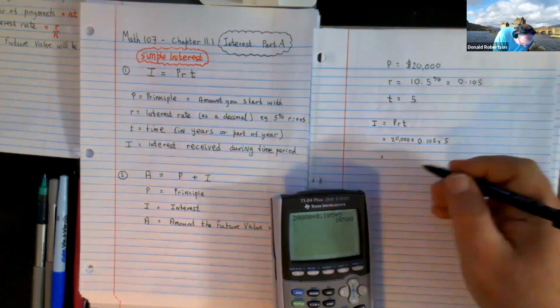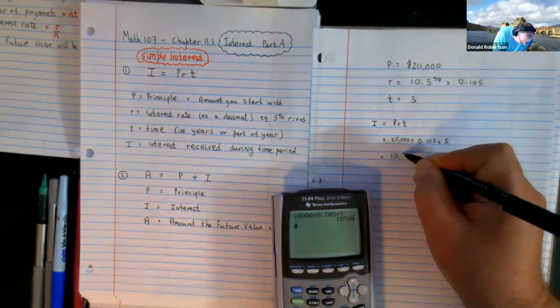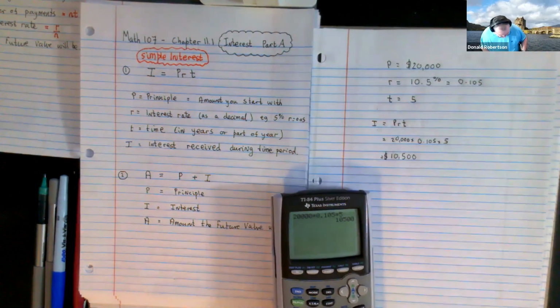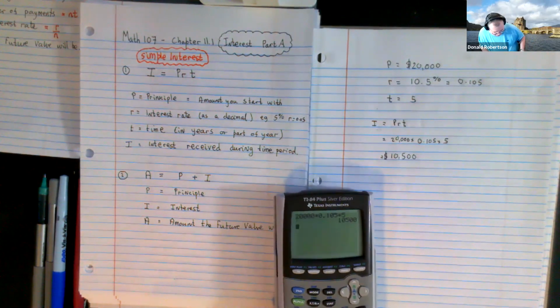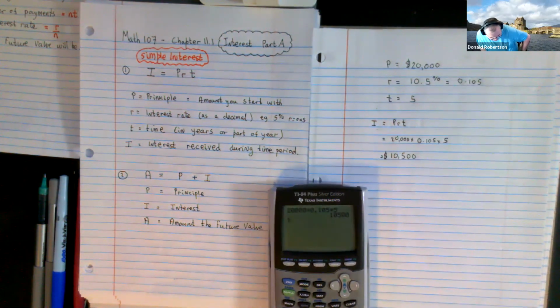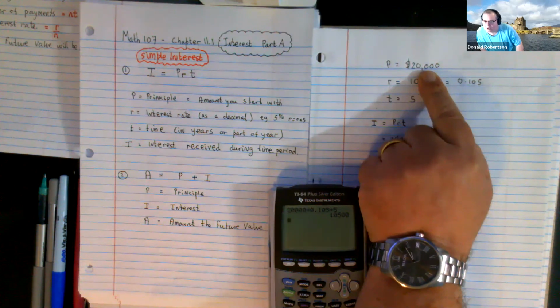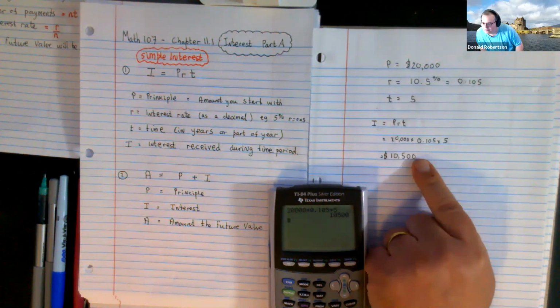And that ends up being 10,500. Wow. To get a $20,000 car, don't I have to pay an extra 10,000 odd? Doesn't look like such a good deal anymore, does it?